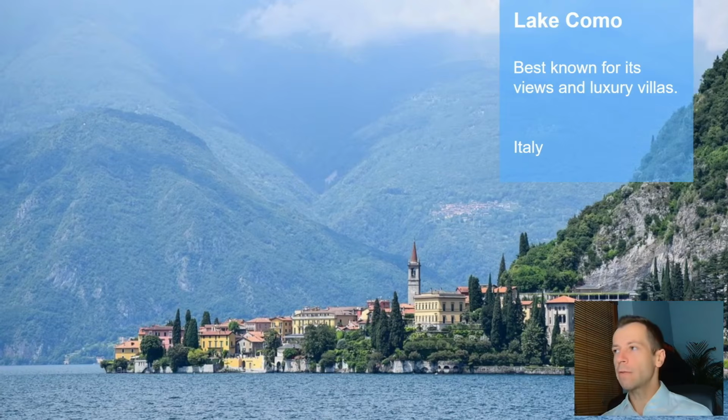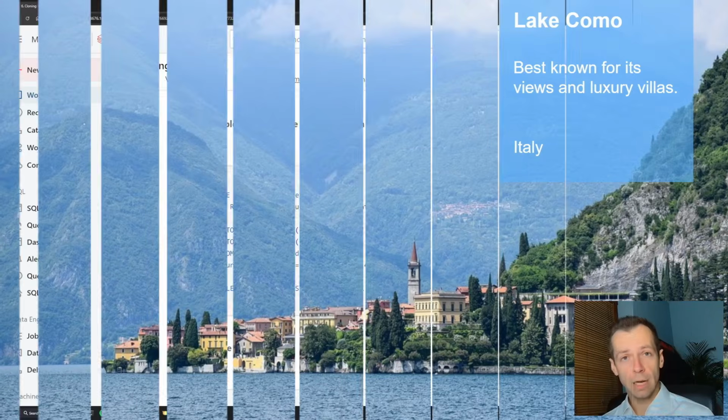And here we have Lake Como, best known for its luxury villas. Looks nice and looks expensive, Italy.